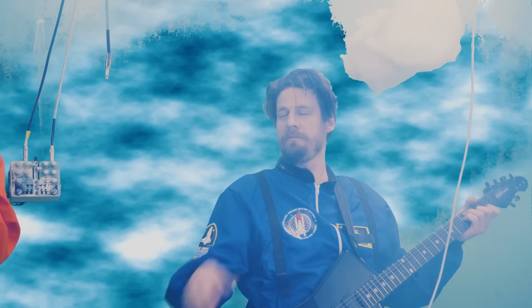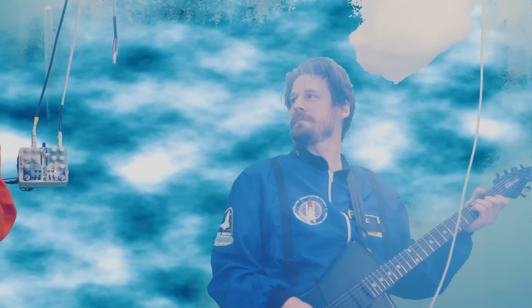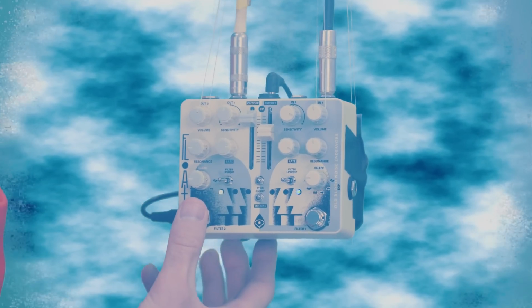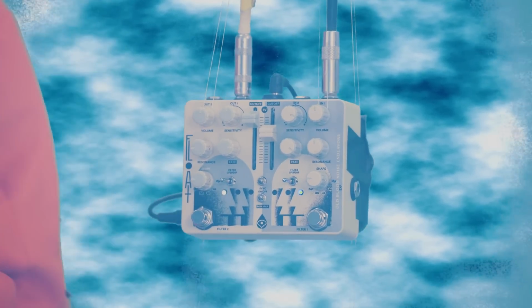So the way we're plugged in right now, with just our input into in1 and our output out of out1, allows us to use the two filters in parallel in mono. So to engage filter 2, simply hit the foot switch. Now we can use all of the controls independently. For example, if I just wanted to hear filter 2, I could turn the volume all the way down on filter 1. So now we know exactly what's happening on filter 2.